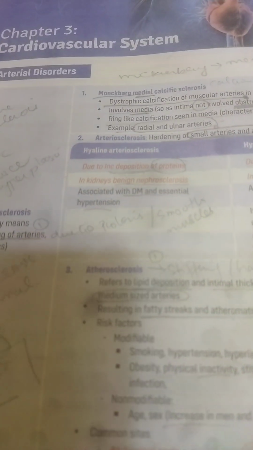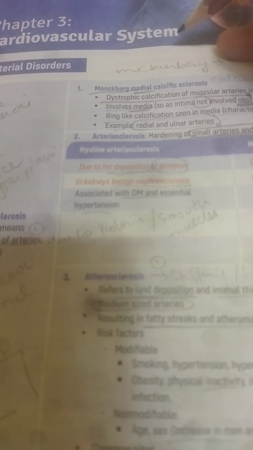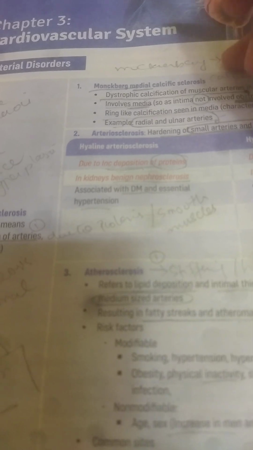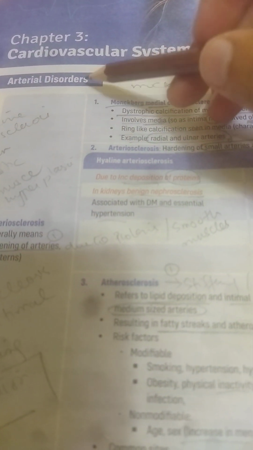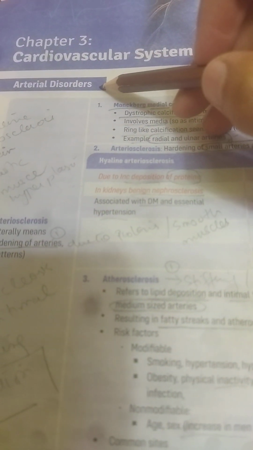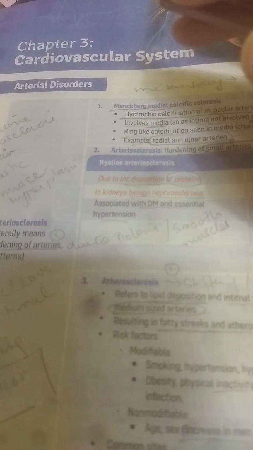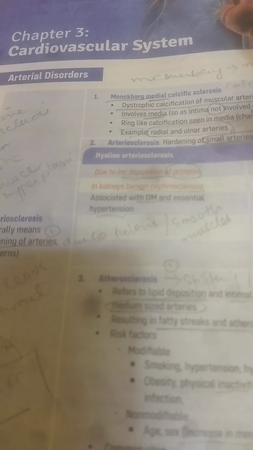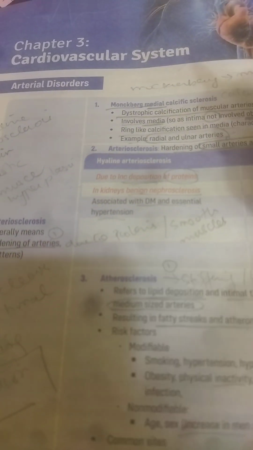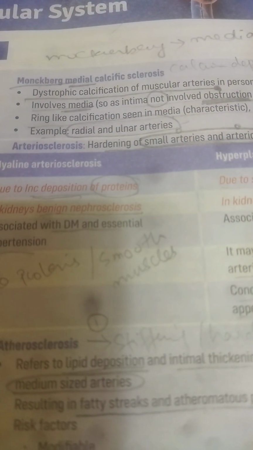All right, we will talk about the cardiovascular system today, the pathology of the cardiovascular system. Okay, so the first heading is arterial disorders, meaning the vessel disorders, vessels in which there is any deformity or any dysfunction. First is Monckeberg medial calcific sclerosis.